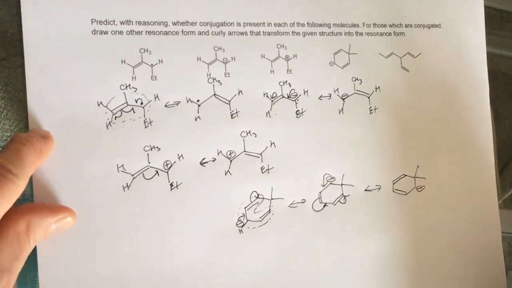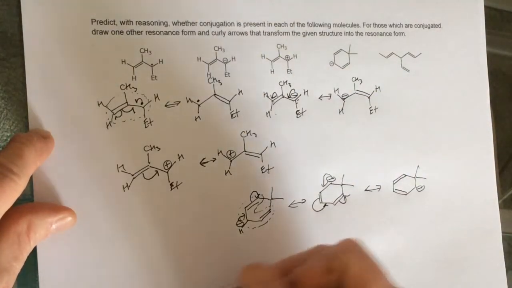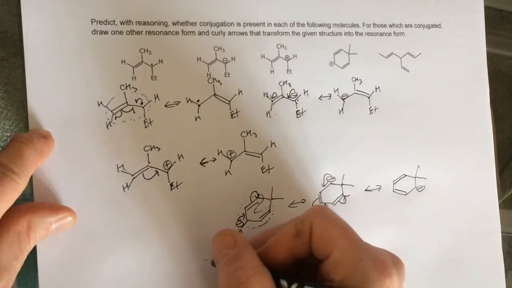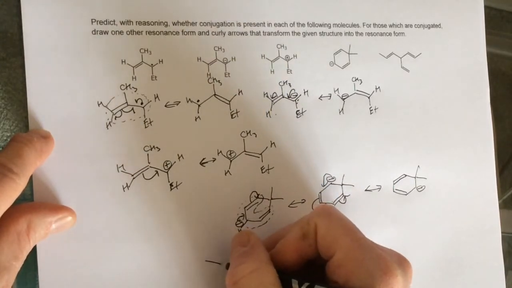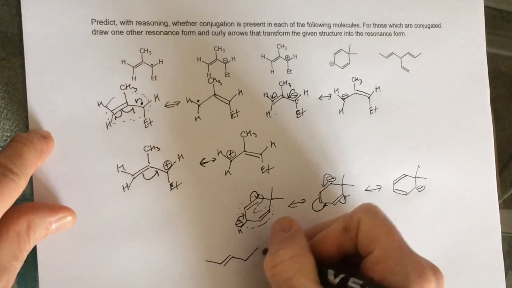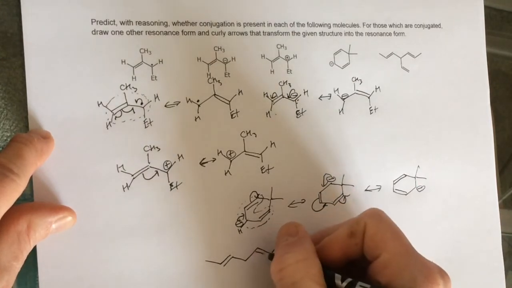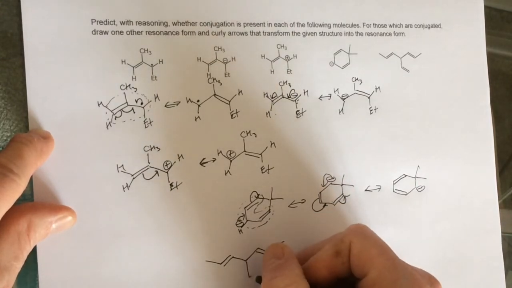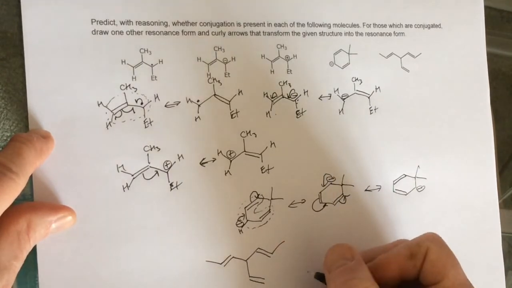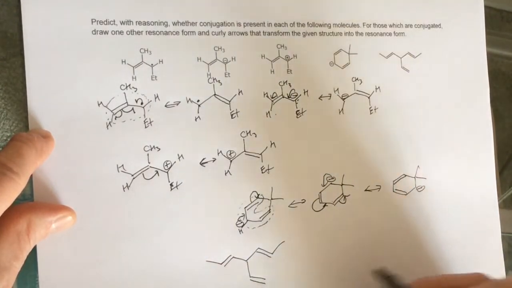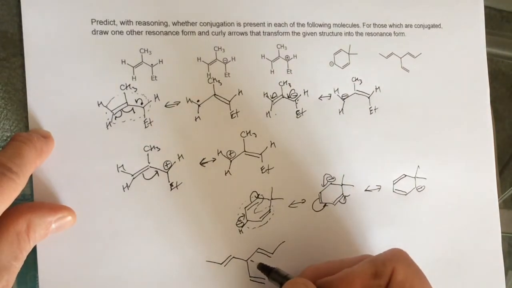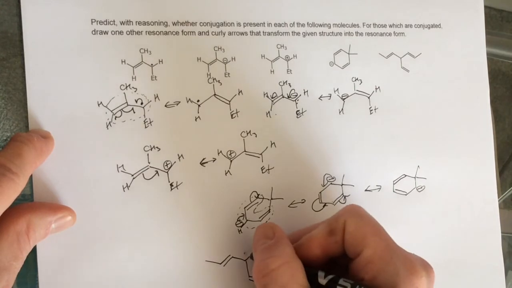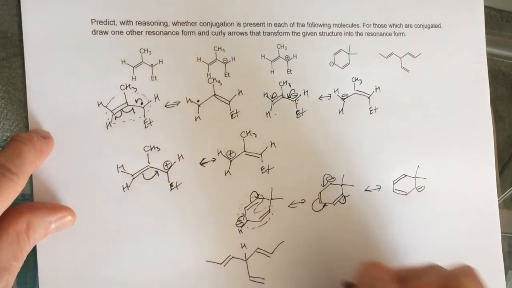And finally, the last one is that one there. We can see it's not a case of double, single, double, it's double, sp3. There's an H there, all important H there.